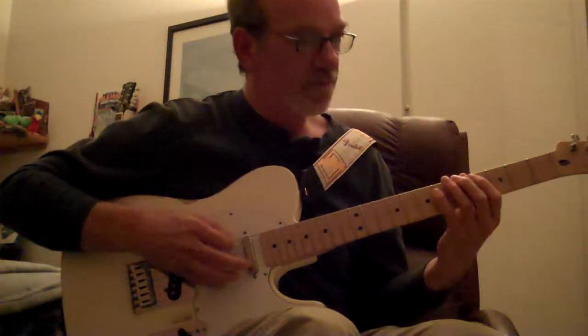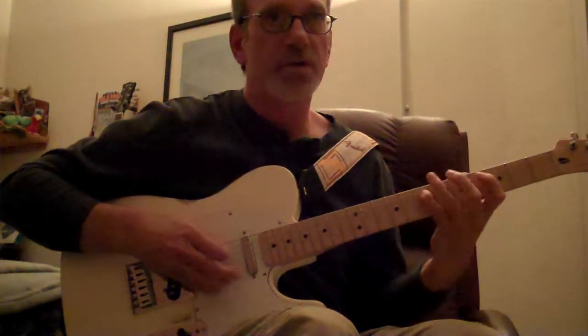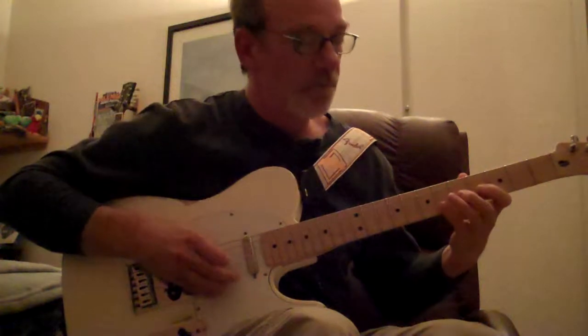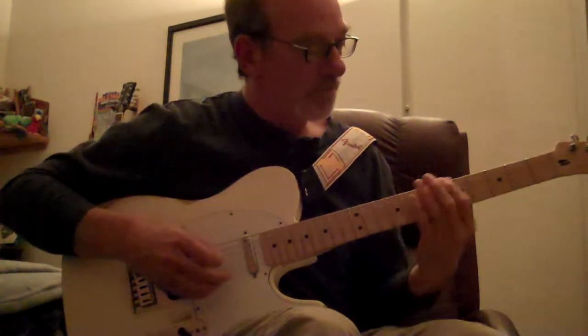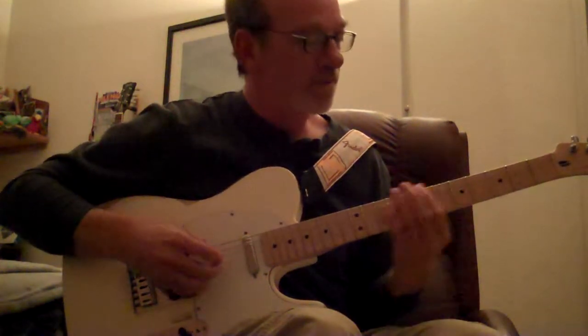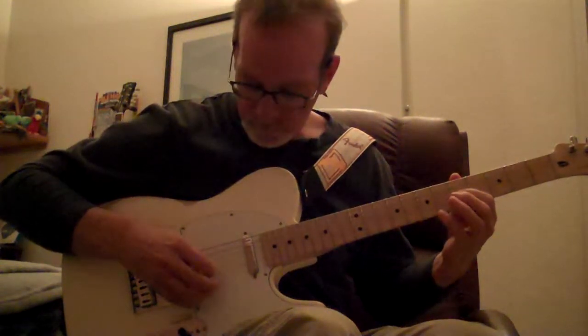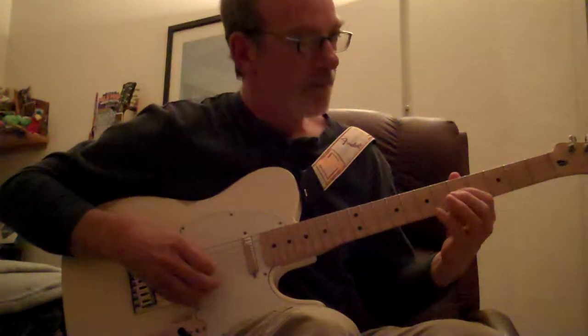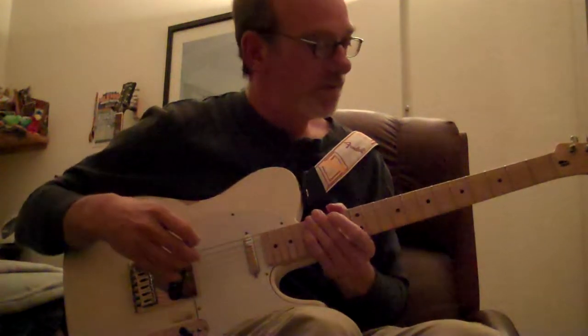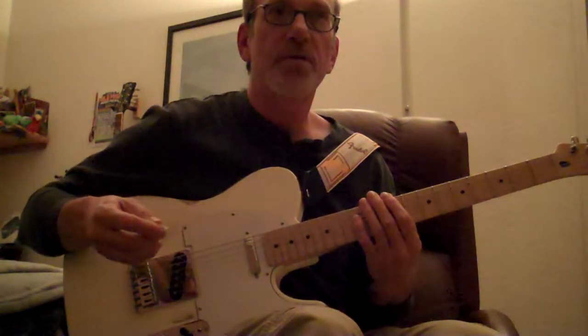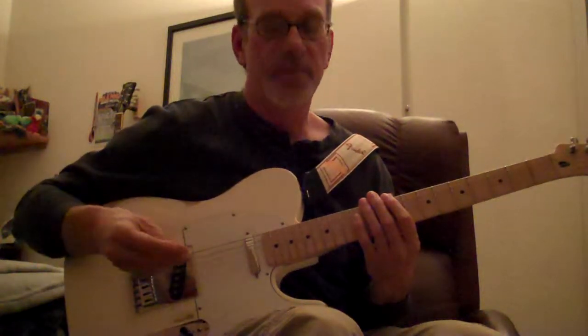So you notice as I was doing this, 1, 2, 3, 4, that the fourths are stacked on top of each other. So that leads you to believe that the guitar is tuned in perfect fourths.